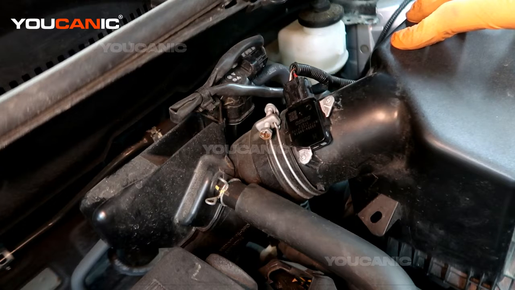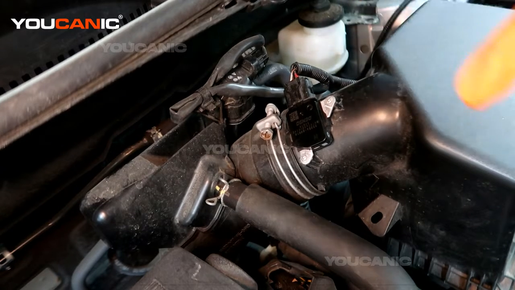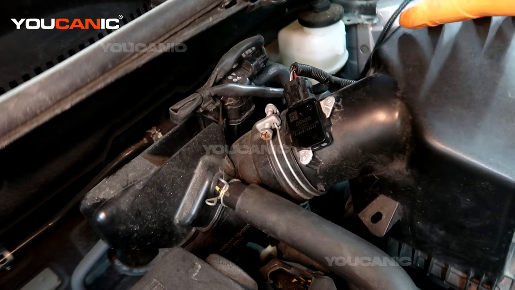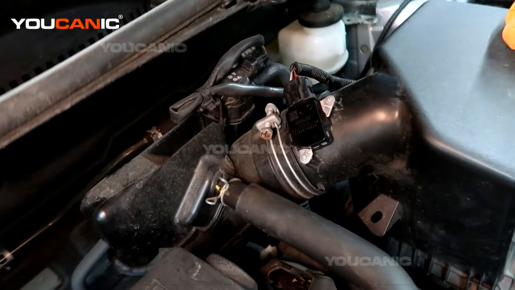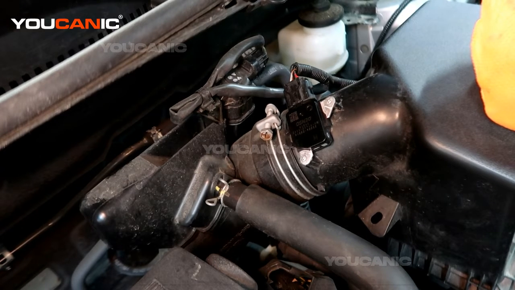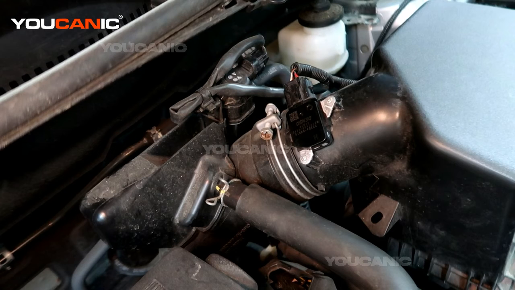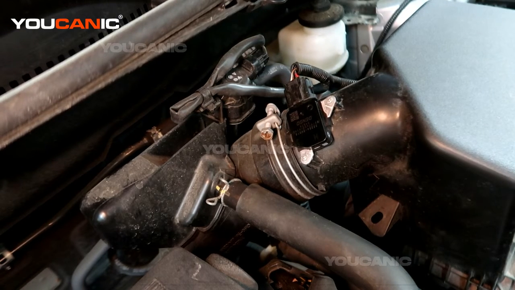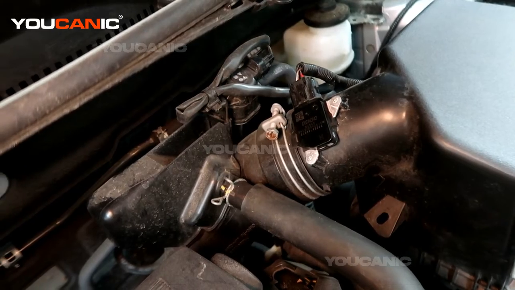We won't know immediately, but a few days down the road, if the light does come back on, then we know it may not have been just the sensor. We'll have to do more investigation into what is causing the bad air readings in our vehicle. So that's how you would replace that mass airflow sensor. Now let's go in and delete the code and see that everything is running.